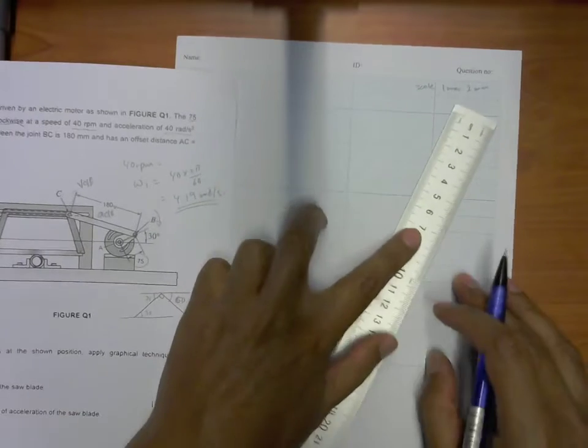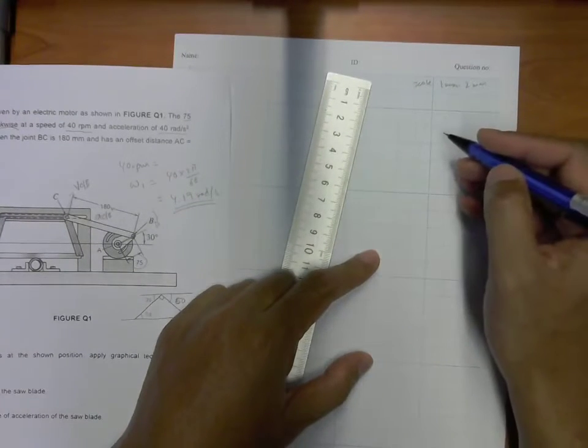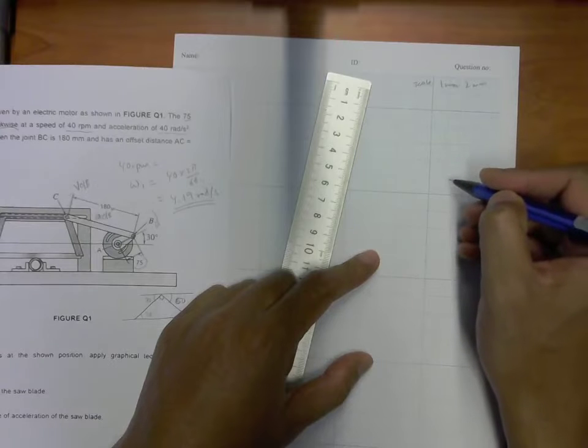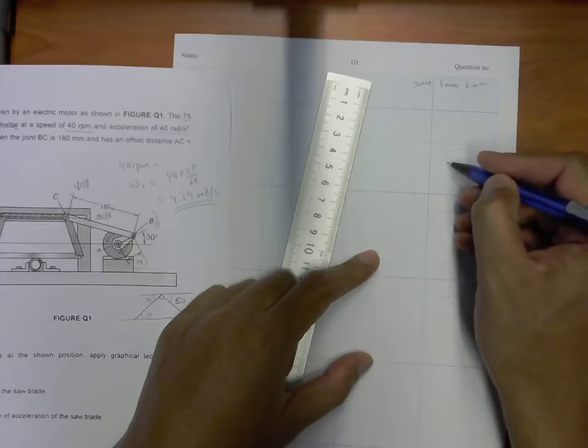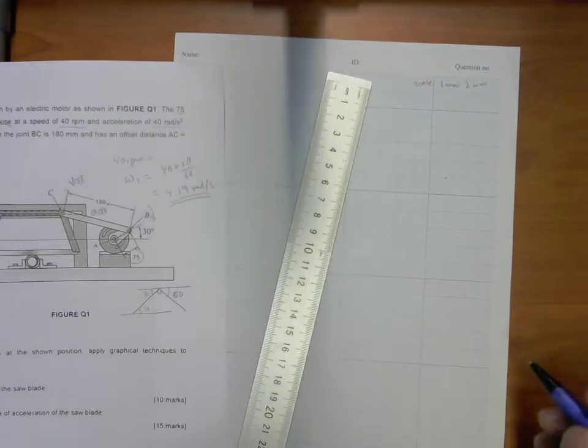So it will be somewhere here. We can select a point somewhere here, maybe here, it's fine. Let's say we select a point here.